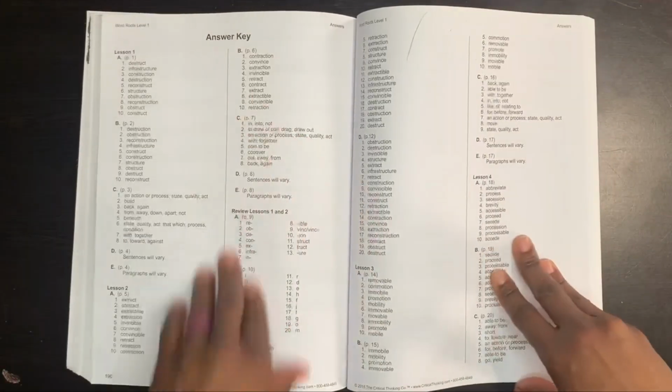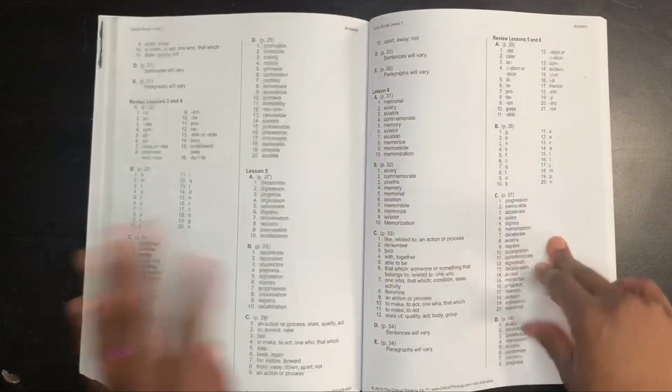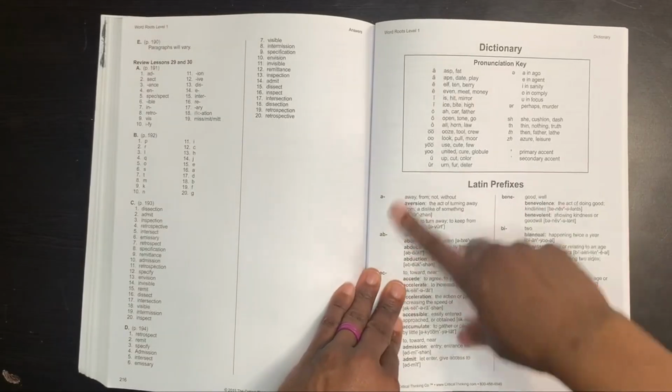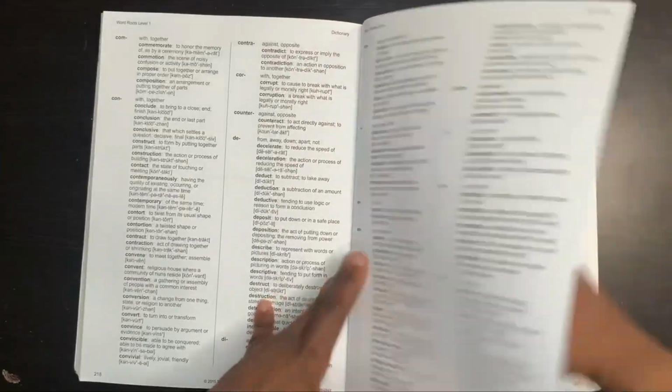As you go toward the back of the book, you have your answer key for every single lesson and at each section of the lesson. And then go a little bit further and you get your dictionary, and it gives you Latin prefixes, pronunciation key. You get all of your Latin prefixes.